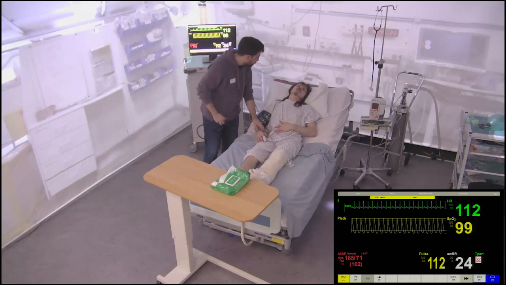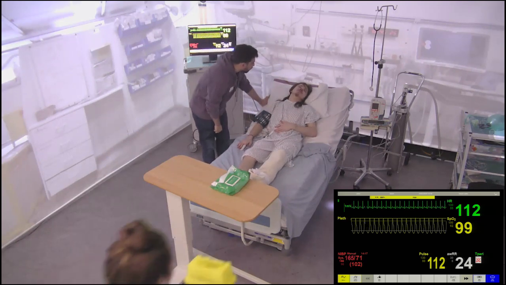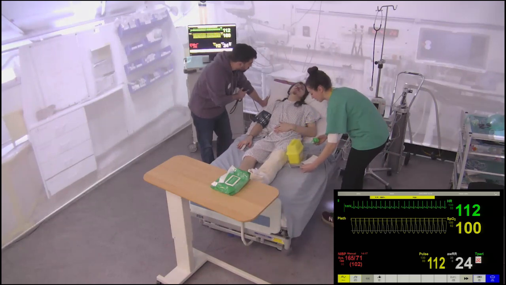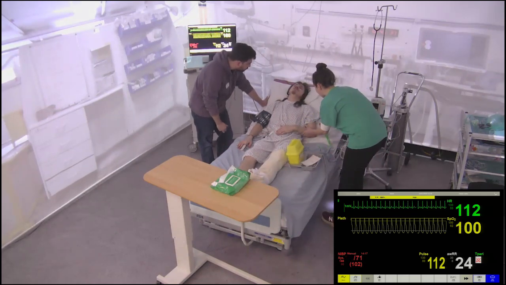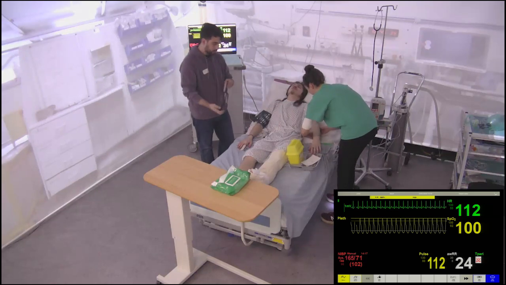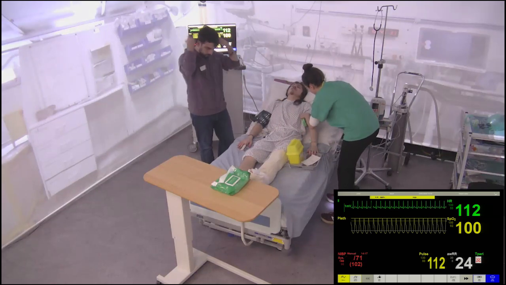Please, can I get something for the pain? It's unbearable. Absolutely. We'll just give you the morphine at the moment. We'll just get some IV access, okay? We'll just put a cannula in and then we'll give you some morphine, okay? All right, Morgan, putting a cannula in for your pain relief, okay?